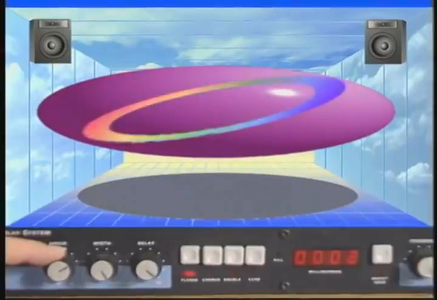Now you can also change the speed or rate of the flange, like so.